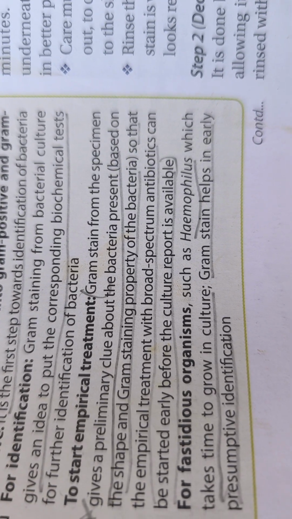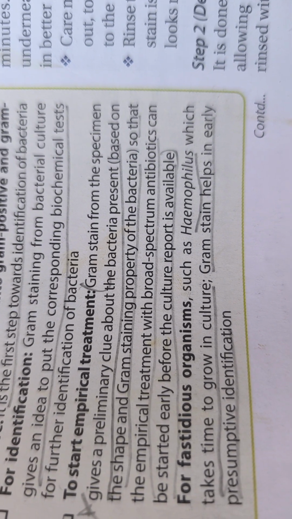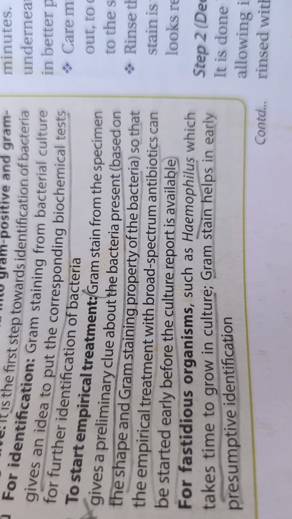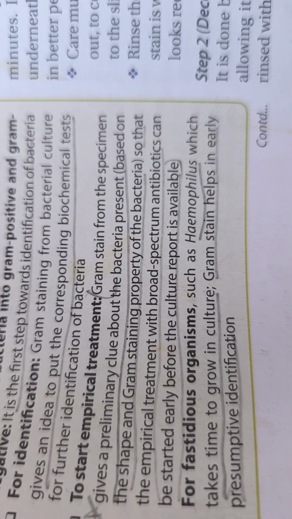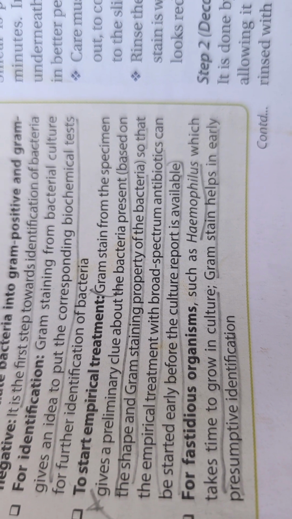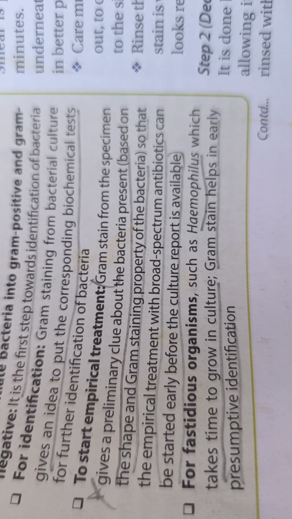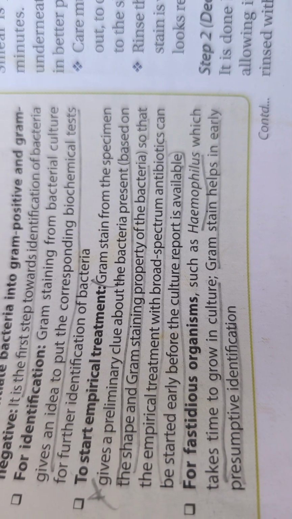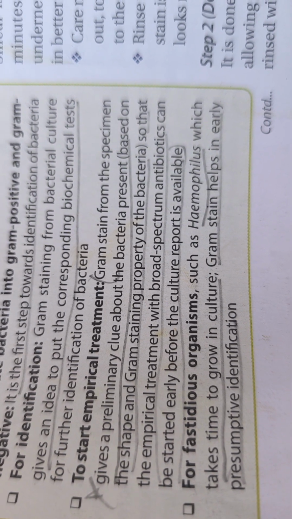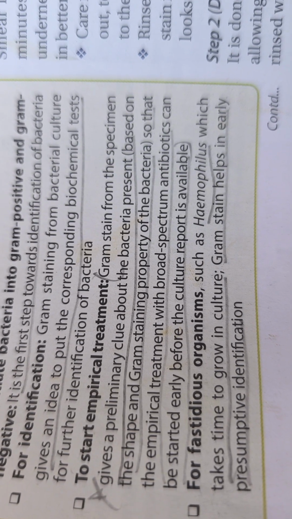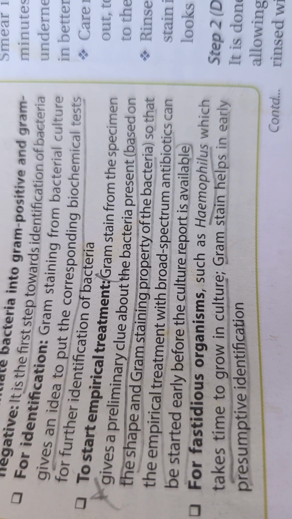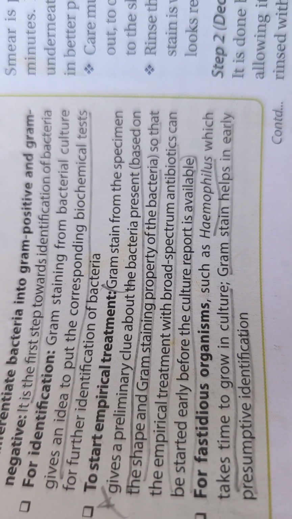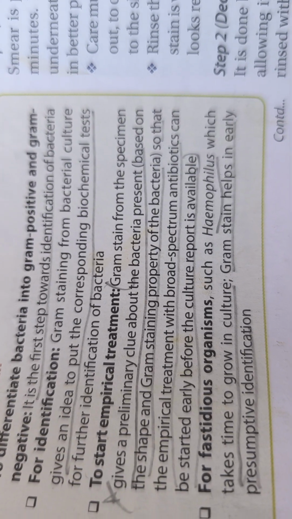Based on the shape and gram staining property of the bacteria, empirical treatment with broad spectrum antibiotics can be started early, before the culture report is available. For fastidious organisms such as Haemophilus, which take time to grow in culture, gram stain helps in early presumptive identification.